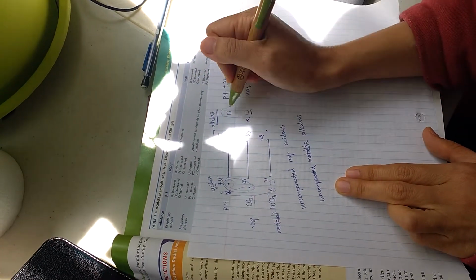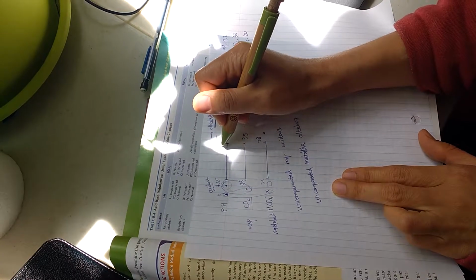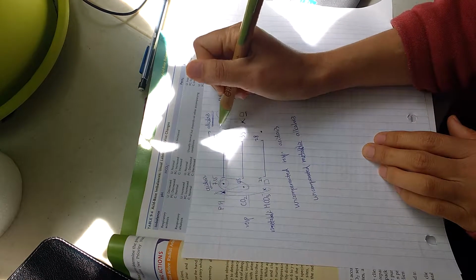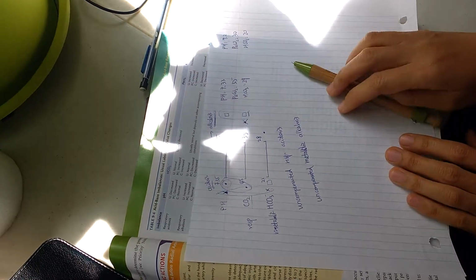So if the pH, for example, moves to here, like 7.4, it's closer to alkalosis, you know it's compensated metabolic alkalosis. Okay, so I hope that helps. Thanks.